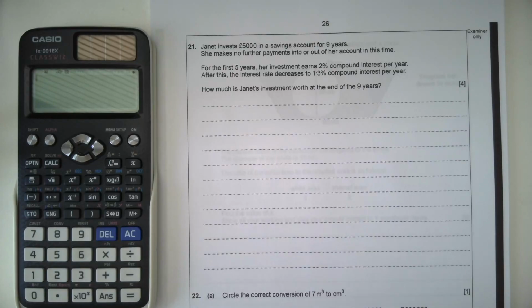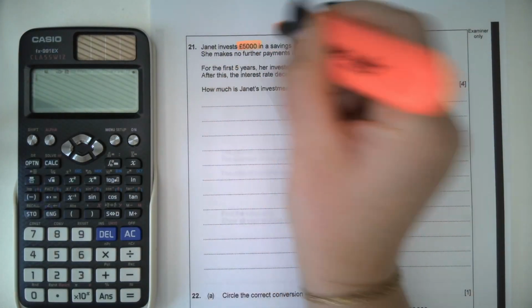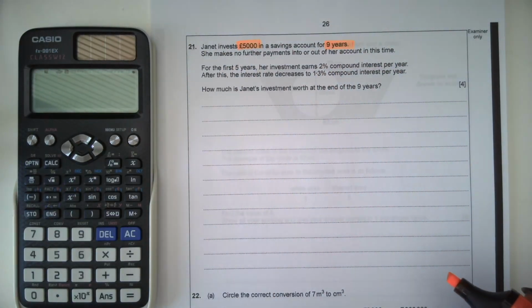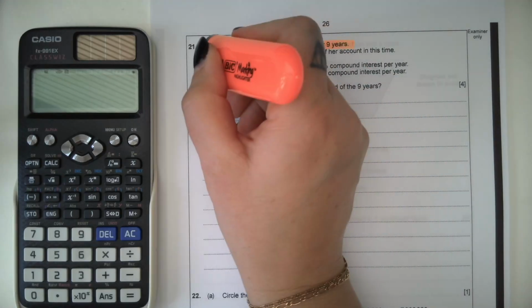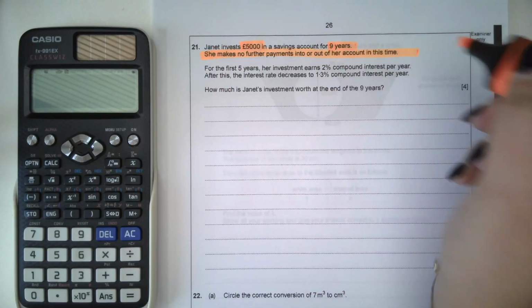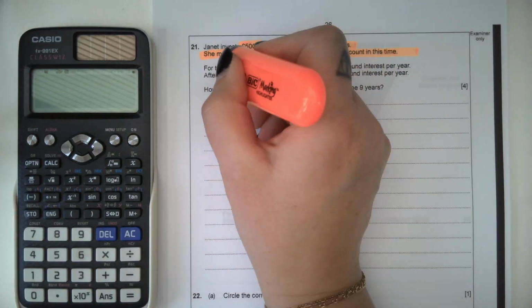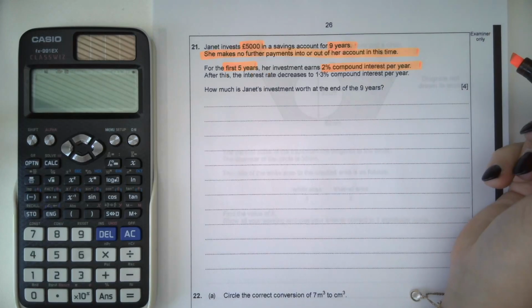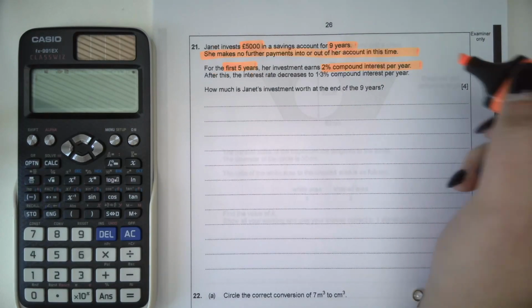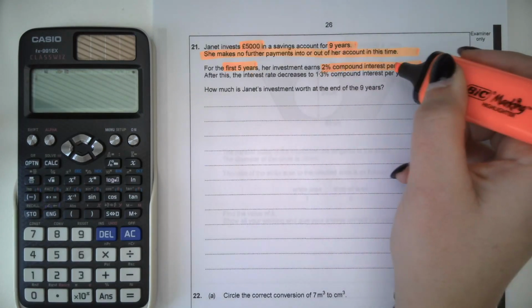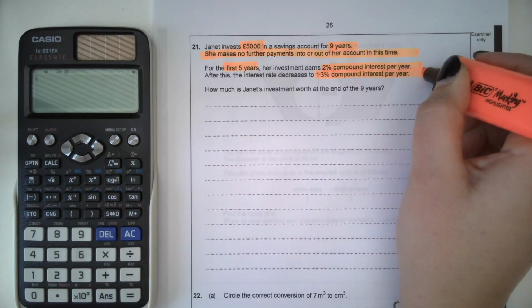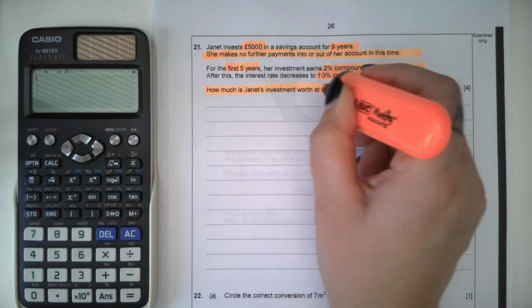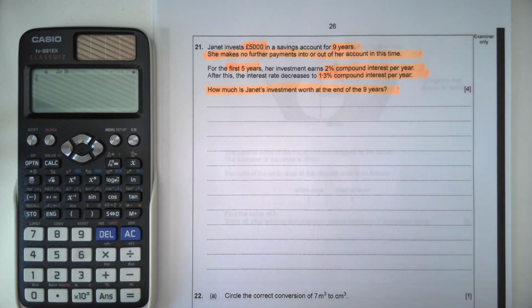Question 21. Janet invests £5,000 in a savings account for 9 years. She makes no further payments into or out of her account in this time. Okay, so that £5,000 is all that goes in there. For the first 5 years, her investment earns 2% compound interest per year. After this, the interest rate decreases to 1.3% compound interest per year. How much is Janet's investment worth at the end of the 9 years?